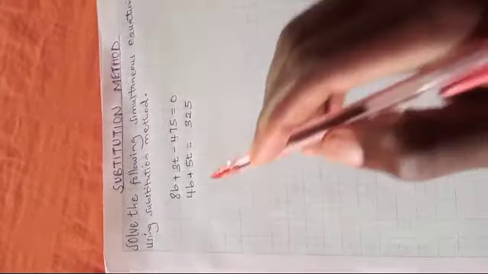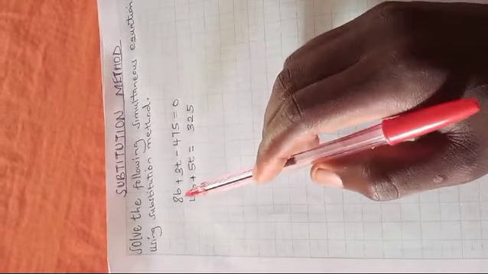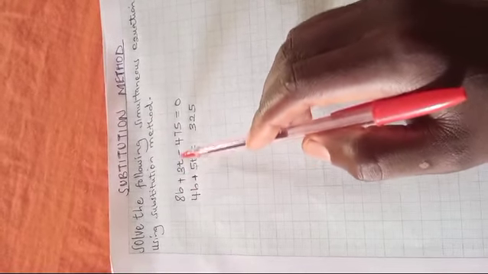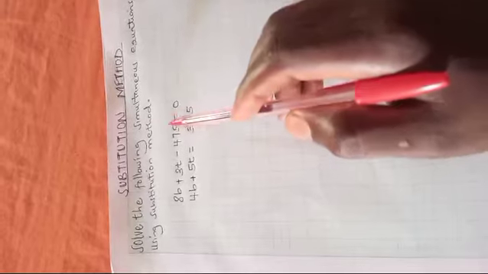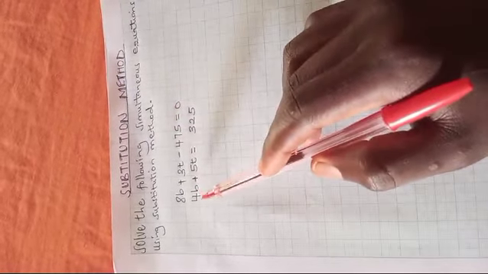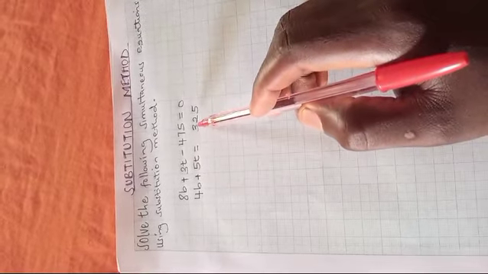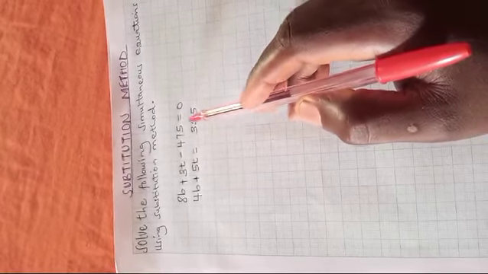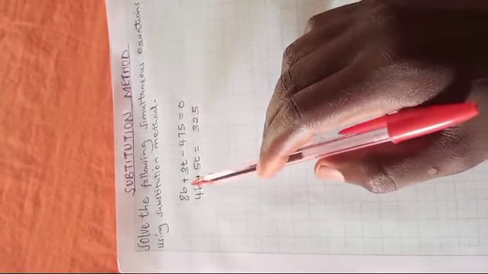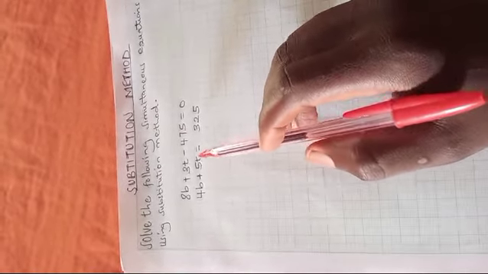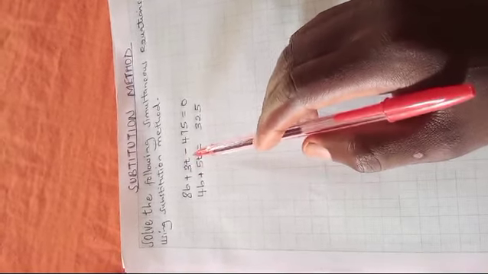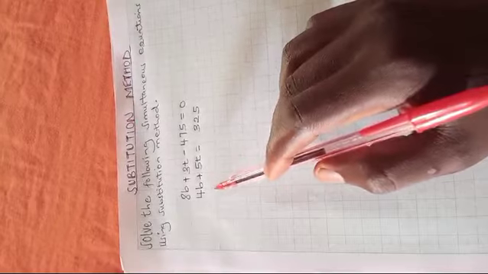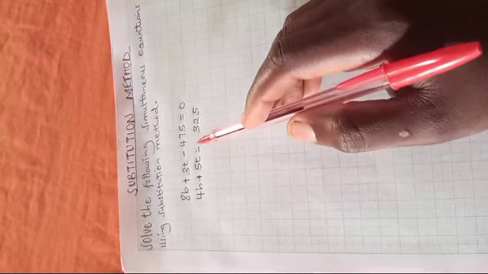Let us work it out together. So we have two equations. One is 8b plus 3t minus 475 is equal to 0. Another one is 4b plus 5t is equal to 325. You realize that the first equation is different from the second in that we need to arrange these two equations so that the unknowns are on the same side and those without unknowns are on the other hand. So let us begin.